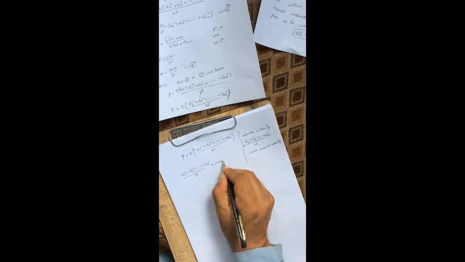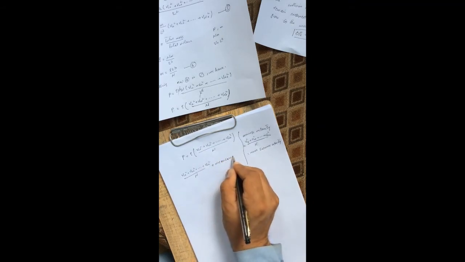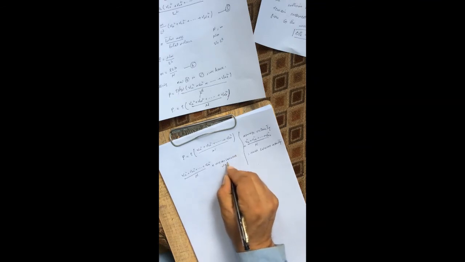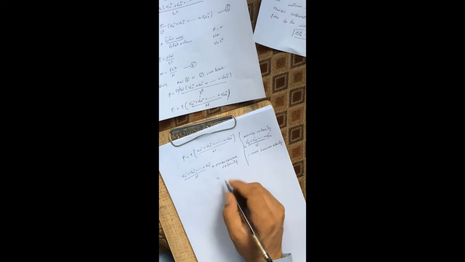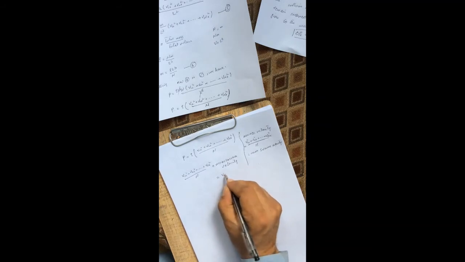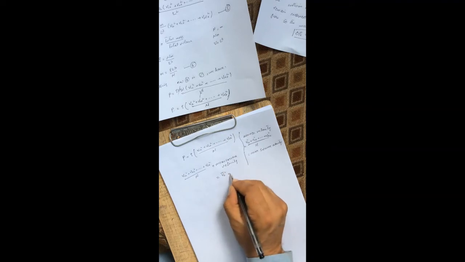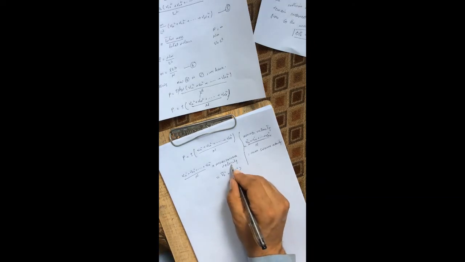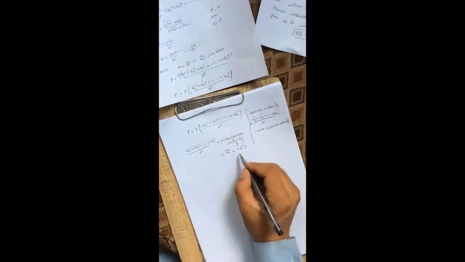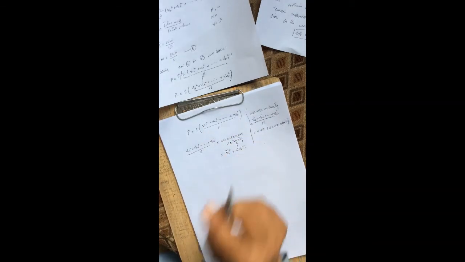This is the mean square velocity, and we represent it by this symbol, either Vx square with a bar above it, or we simply represent it by Vx square. So here I will replace this term by this one, so it gives us the mean square velocity.